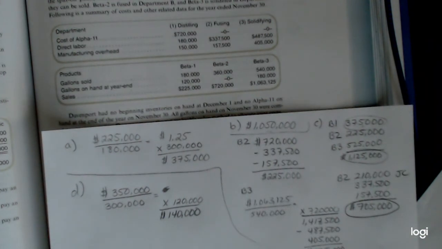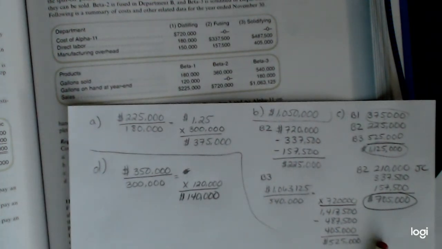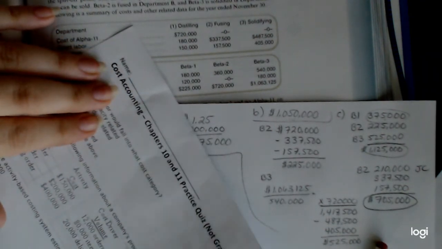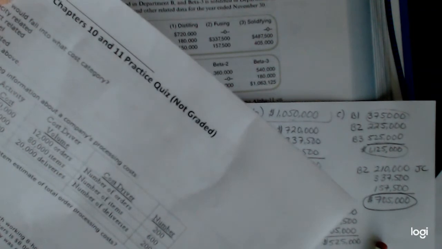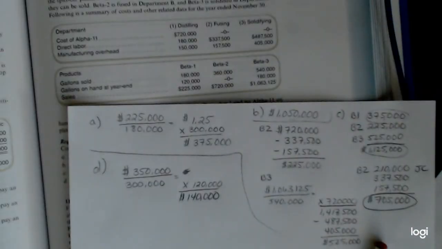So as you are going through these different pieces, I am going to be uploading a practice quiz for cost accounting chapters 10 and 11. So I will upload that onto our Blackboard. If you look at the last page, it will have the answers. If you have any questions, please feel free to let me know. I will try to keep my webcam handy over the next few days so that I can answer any questions you have in more of a visual format if need be.